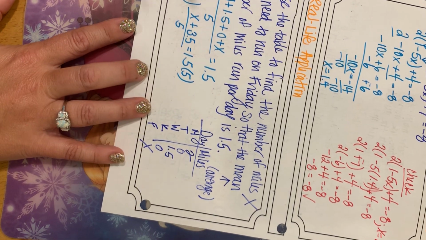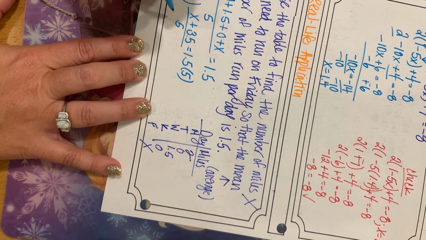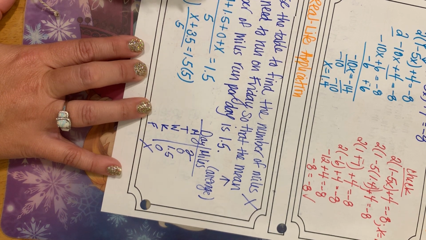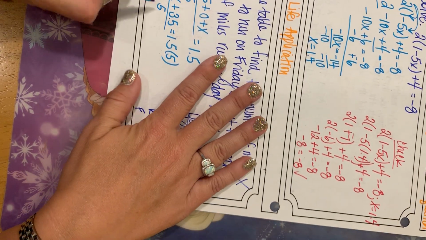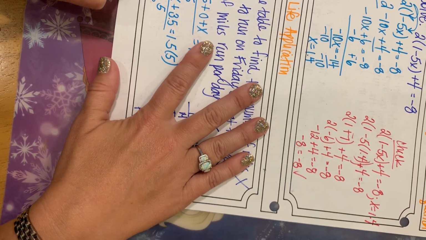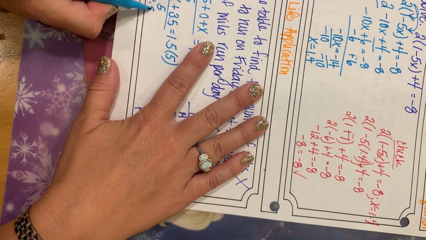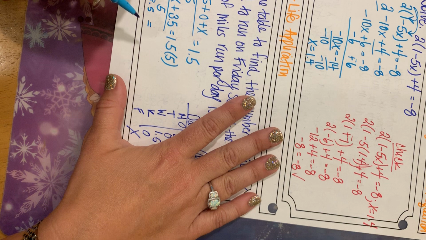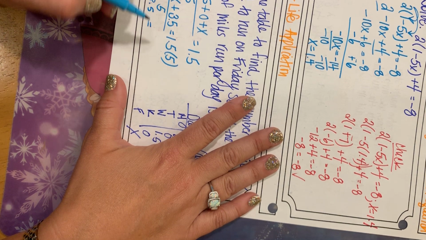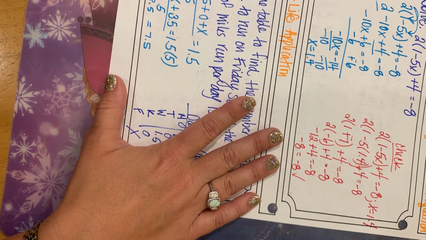That is going to give me x plus 3.5 equals 7.5.